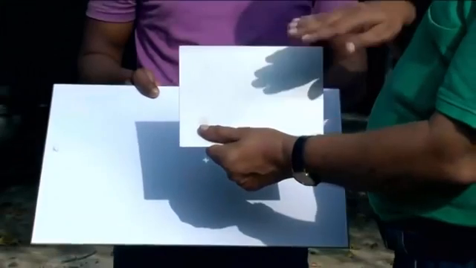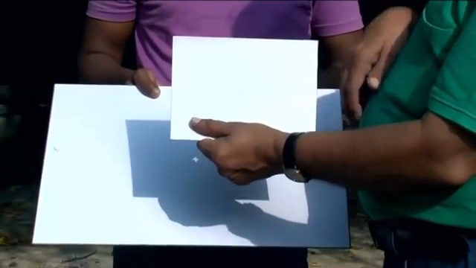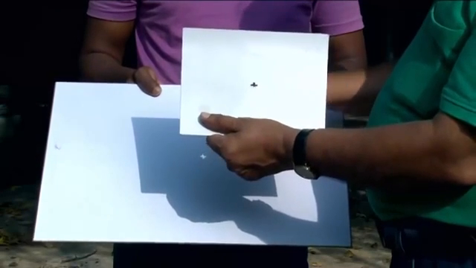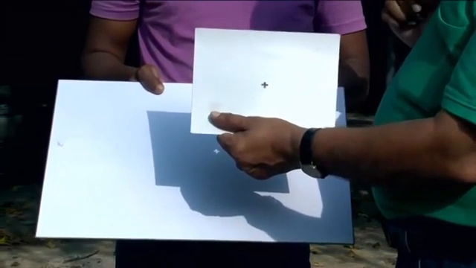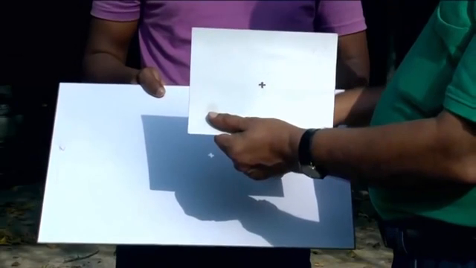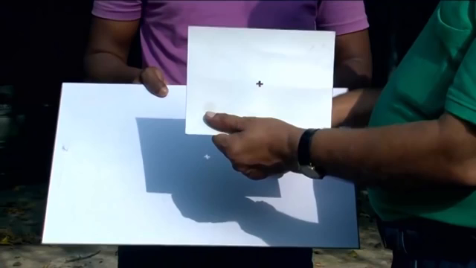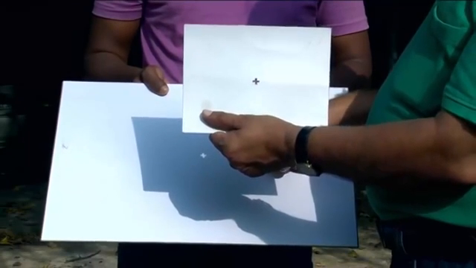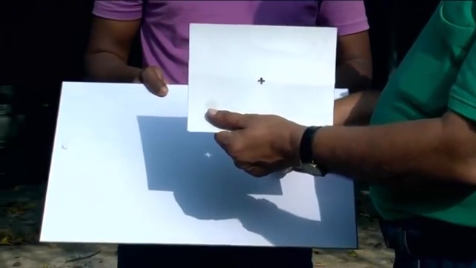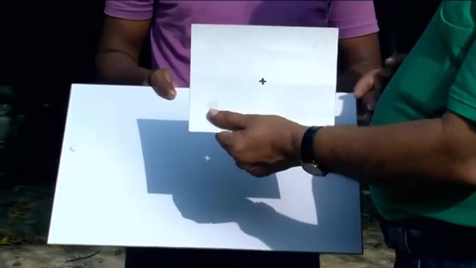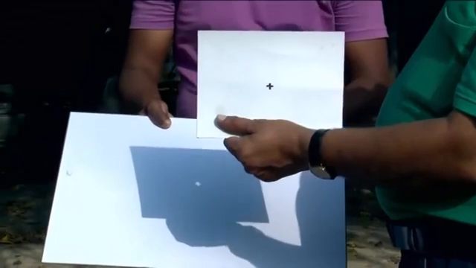Okay, so Ranjit is holding the screen, and sunlight is passing through this hole, and on the other side it is making a pattern on the screen. And as expected, the pattern made by the light on the screen is also in the shape of that mathematical plus sign. Now see what happens if the screen is taken away from this opening. So Ranjit is taking the screen away.